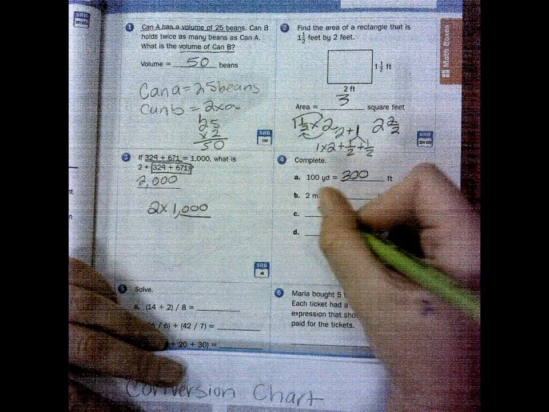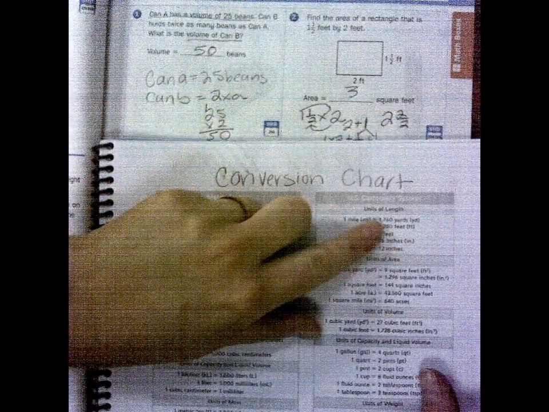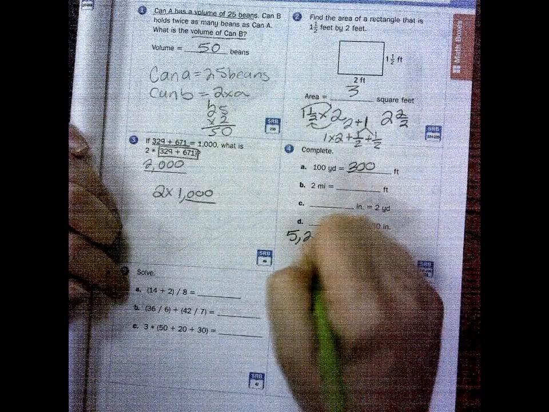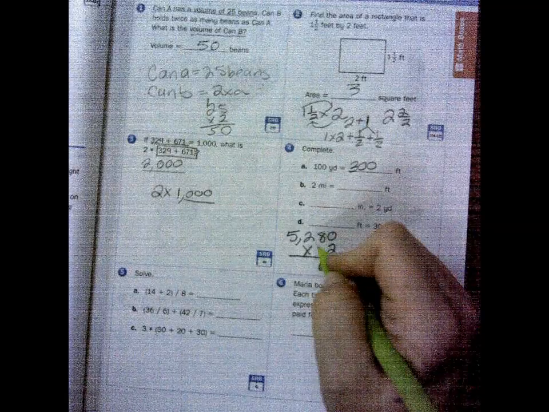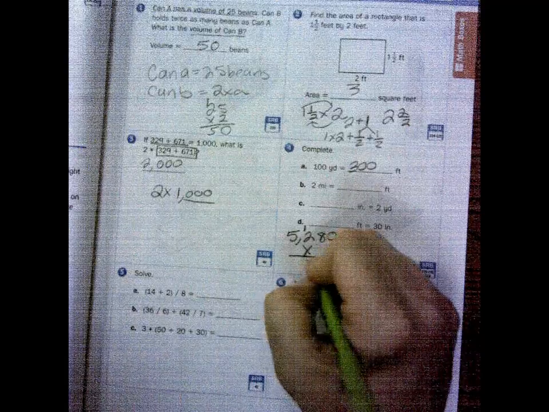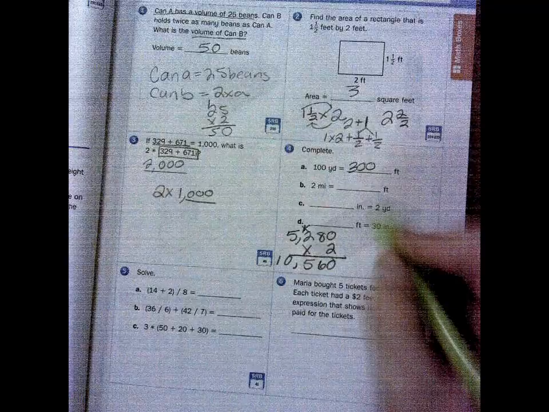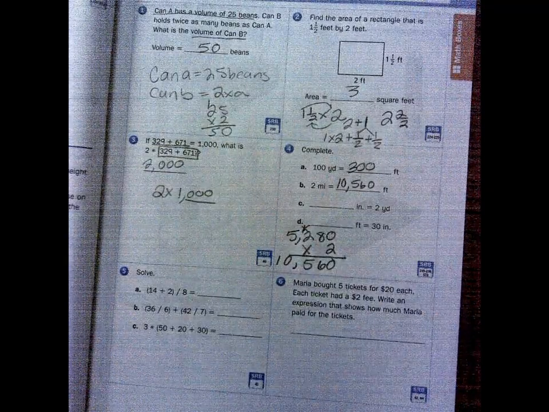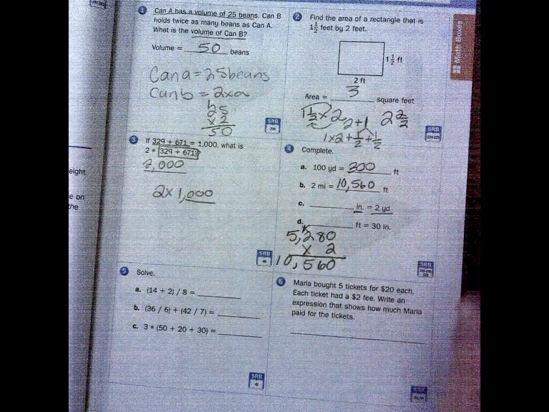Now I have 2 miles, and how many feet is that? So I need to know how many feet are in a mile. Well, 1 mile is 5,280 feet. 5,280 feet multiplied by 2. And don't forget to regroup when you're multiplying. 2 times 2. Oops, forgot that one. I just said that, but then I didn't do it. 2 times 2 is 4 plus the 1 is 5. 2 times 5 is 10. So 2 miles is 10,560 feet.